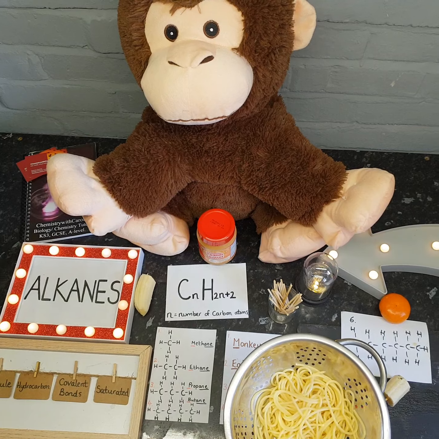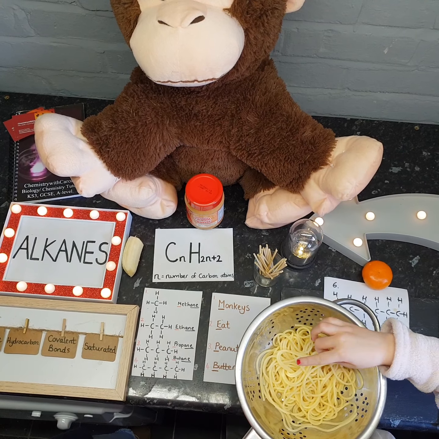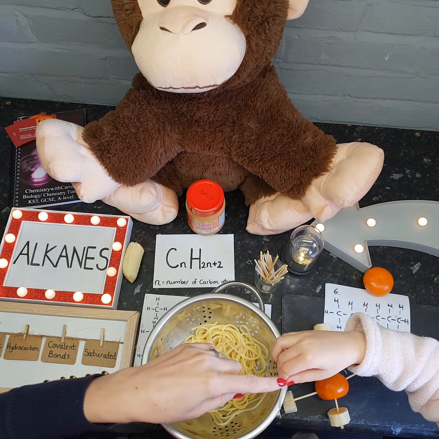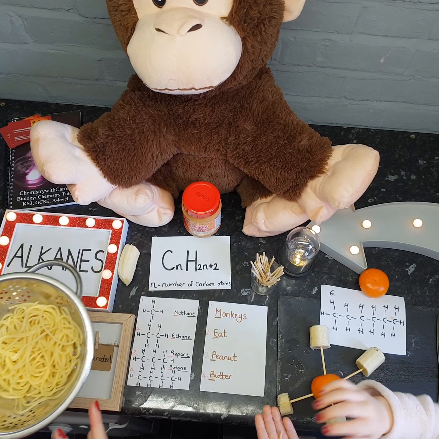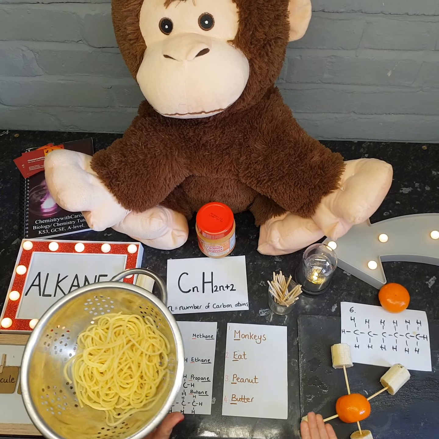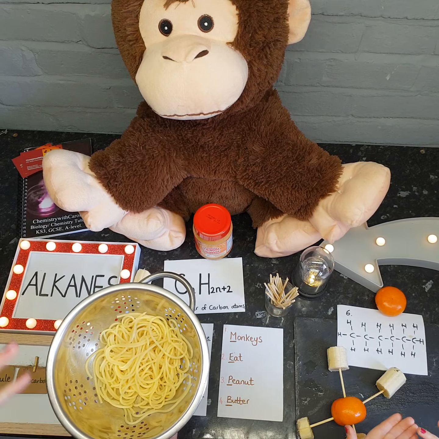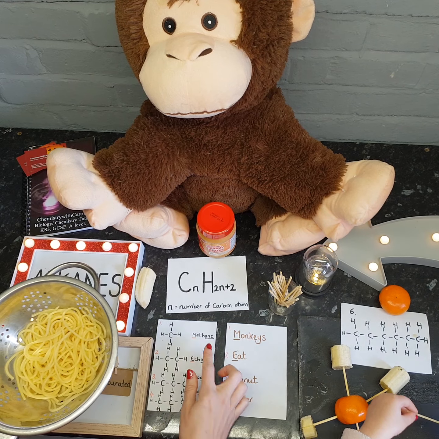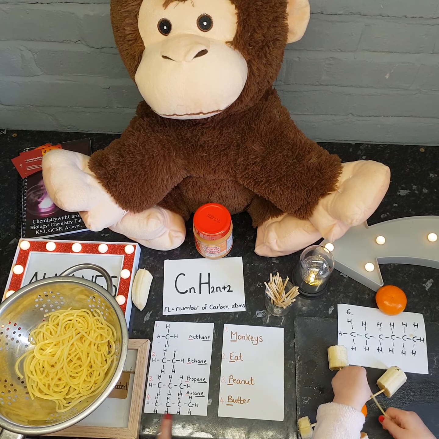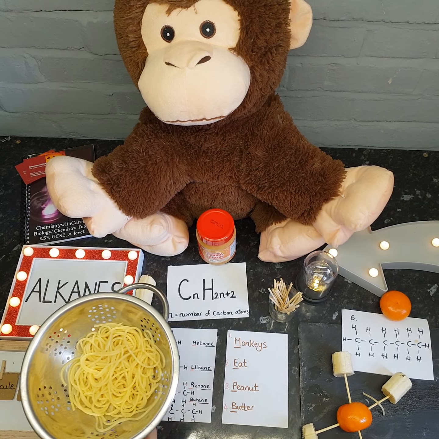So if you'd like to take a piece of spaghetti, just grab a piece of spaghetti. Oh, you've got a short one first, and that's what happens with fractional distillation. If you heat it, the molecules of a lower boiling point are separated in the first fraction. So methane, for example, is much shorter than the longer ones because it has a lower boiling point.